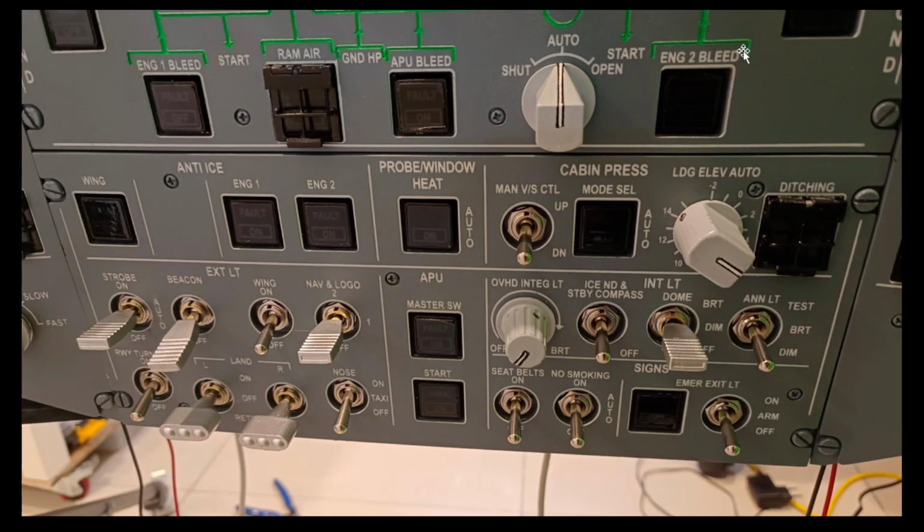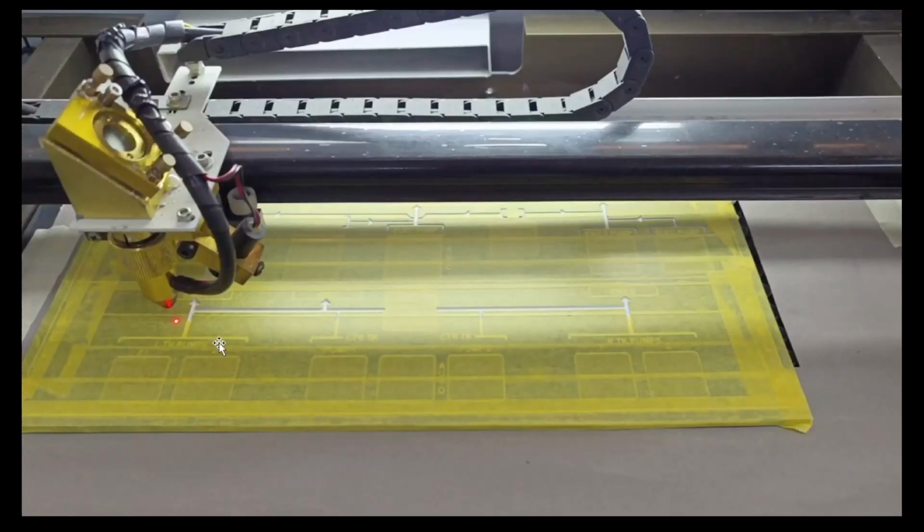What I did is I engraved a line here with a laser cutter, so it's actually engraved lines. How did I engrave it? I put masking tape all over the top panels, and I laser cut and engrave it, so it's going to be perfectly aligned.